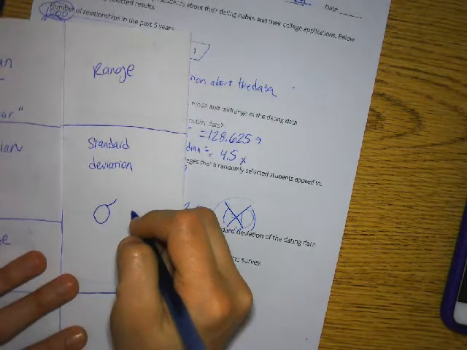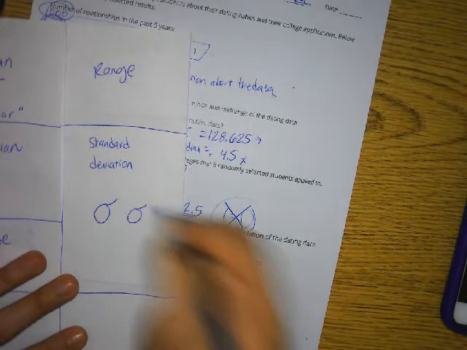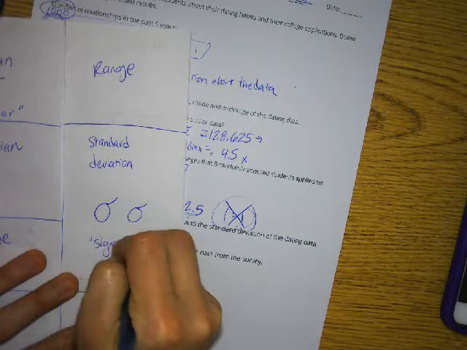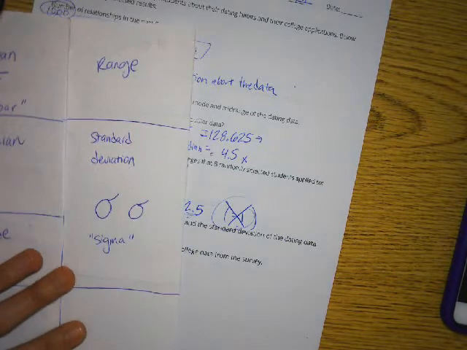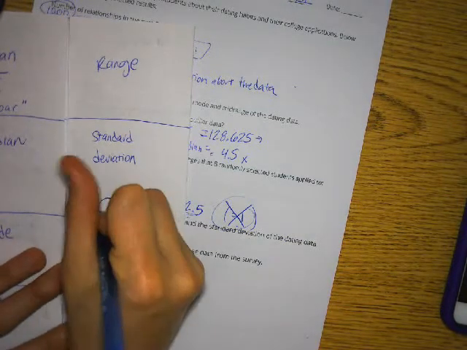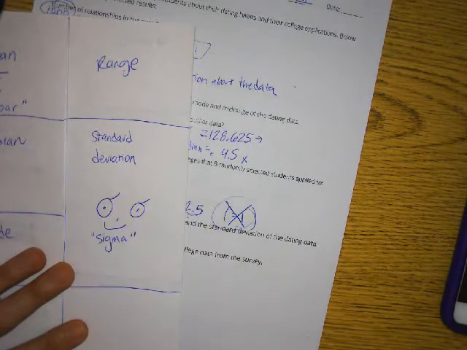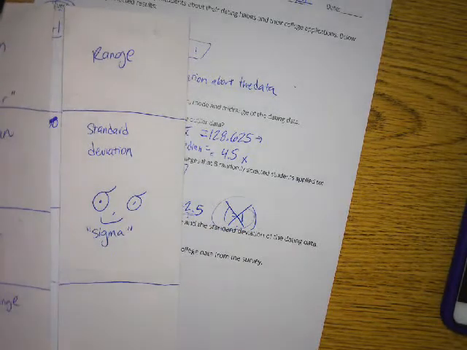So let's practice that. I'll do it twice. An O with a loop up at the top. And I'm going to call that sigma. Like an eye, like only one eyelash. It does kind of look like an eye with an eyelash. Okay. That's the symbol for standard deviation.